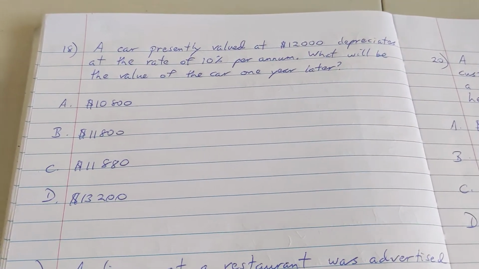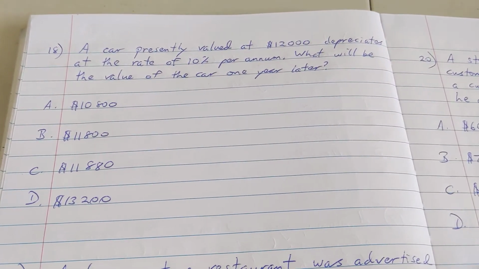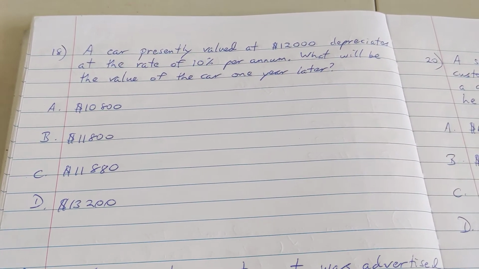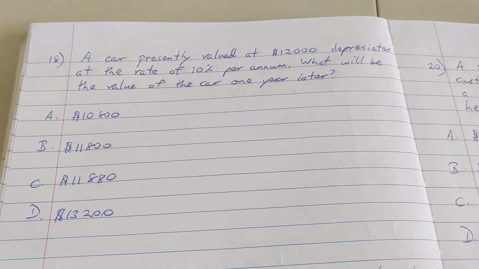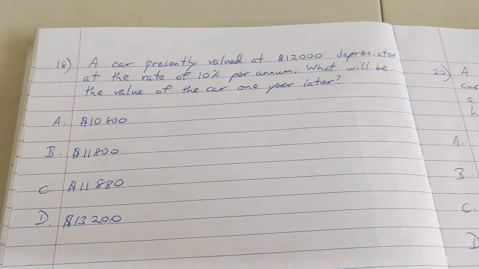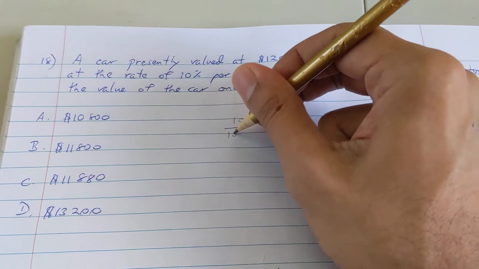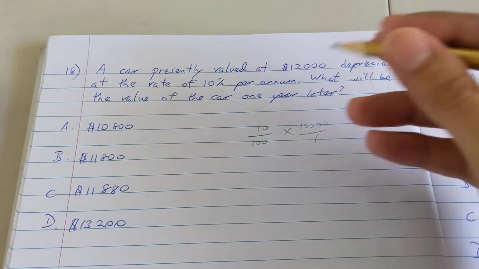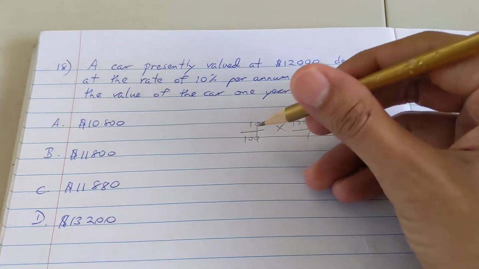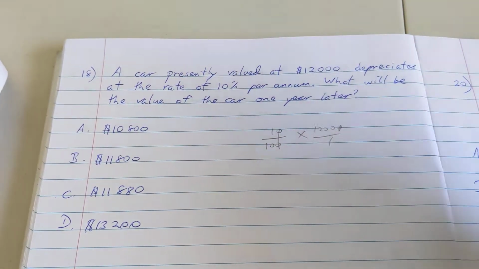Usually all the questions we have so far on the paper are depreciation. So the value of the car is $12,000 and it's going to depreciate at a rate of 10% per year, meaning losing 10% of its value. What will be the value of the car 1 year later? So 1 year later, it's going to lose 10% of its value. So I have two ways I could do it. Find 10%. Zeros cancel out there, 10 in common. So it's going to lose $1,200.